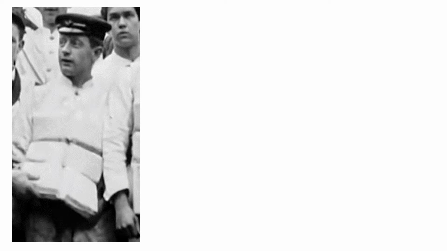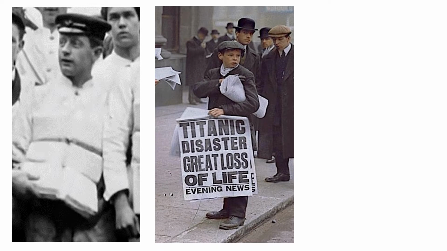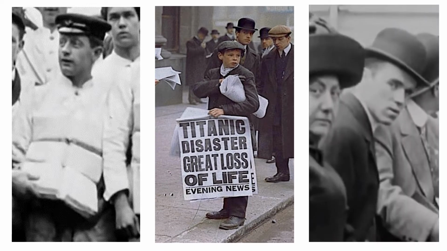The 3 roles. The class forms groups of 3: a survivor, a reporter, and an observer. The survivor will save one member of his or her family. The reporter will conduct an interview. The observer will report to the class.